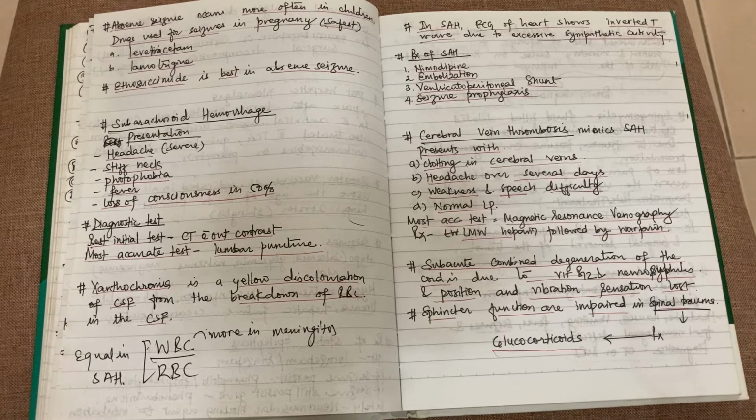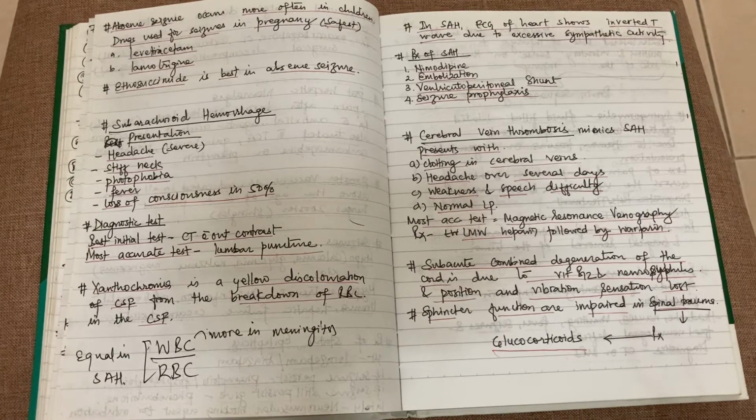Subarachnoid hemorrhage. Presentation is headache, stiff neck, photophobia, fever, loss of consciousness in 50% of patients. Diagnostic test: best initial test is CT without contrast, most accurate test is lumbar puncture.